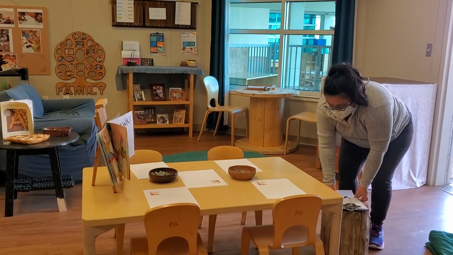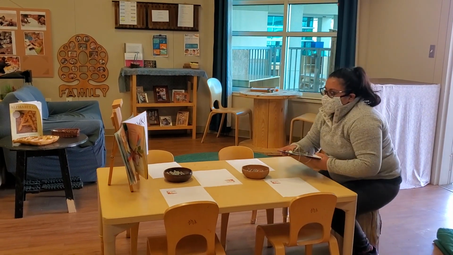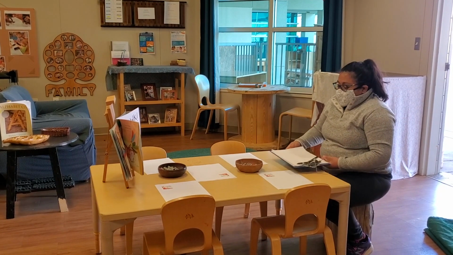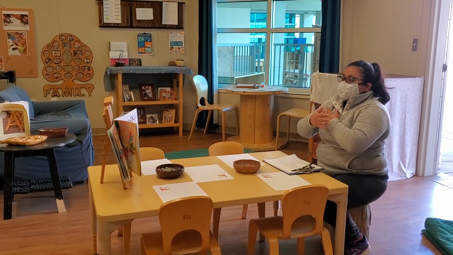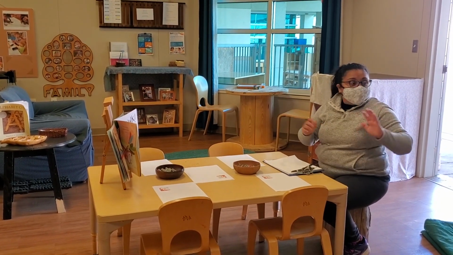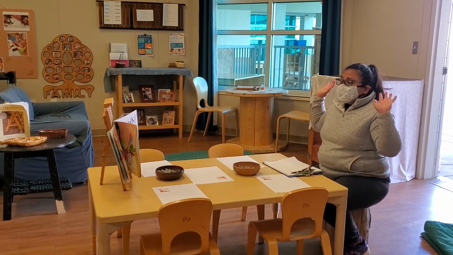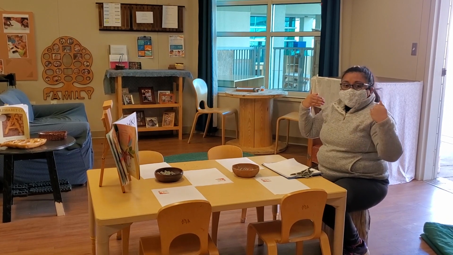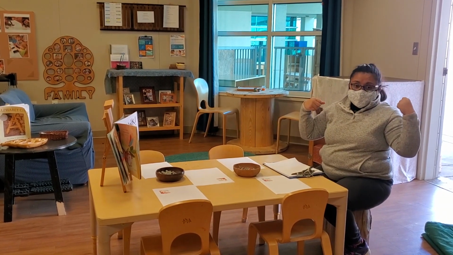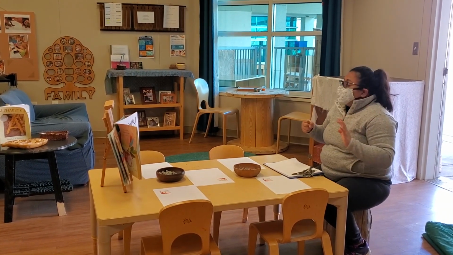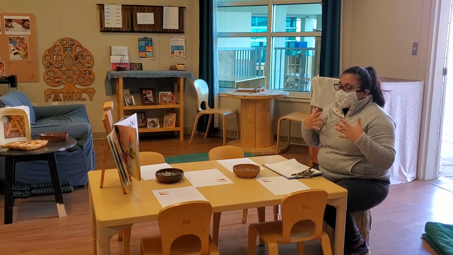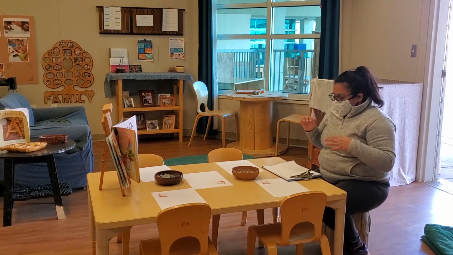This way, when I'm sitting here, I can interact or engage with each child at the table, but I'm also aware of the entire classroom. I can see all of the children on this side of the classroom, and my back is only to this wall and not any children. Where I'm positioning myself is in the best spot for me.